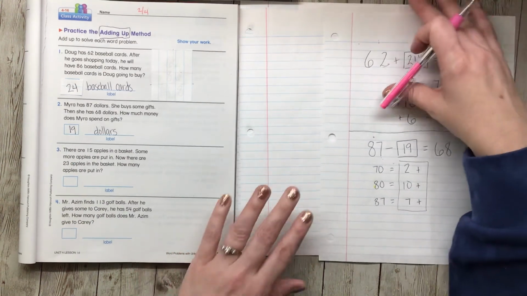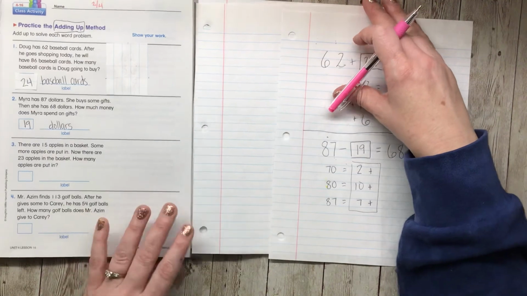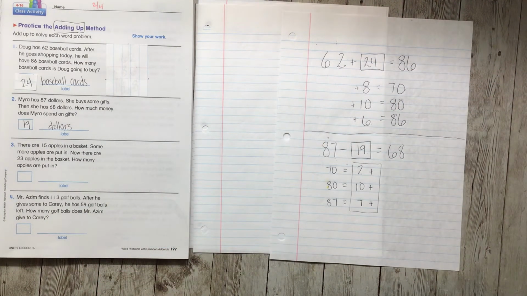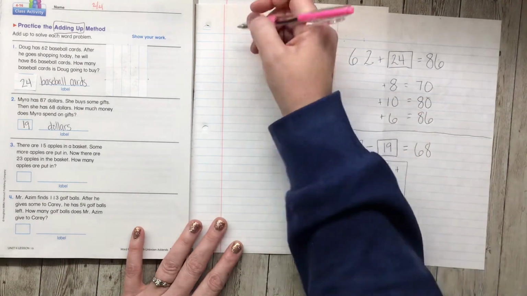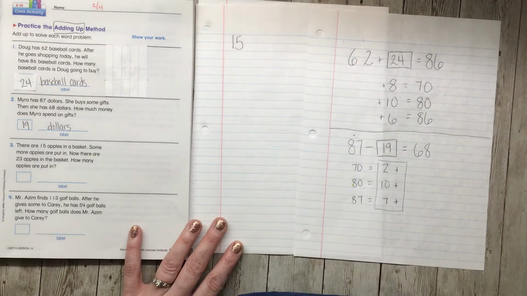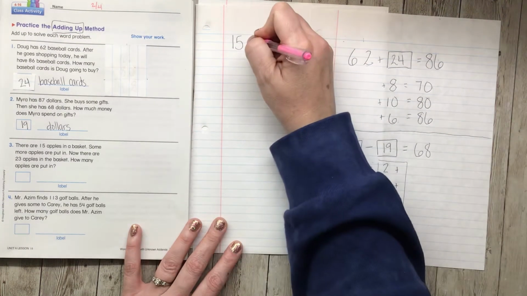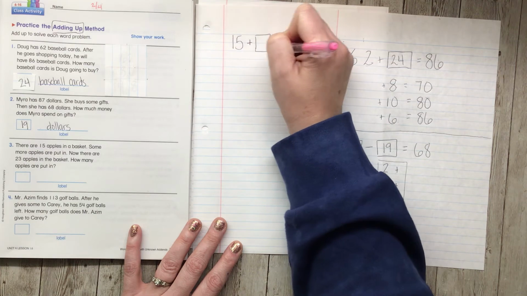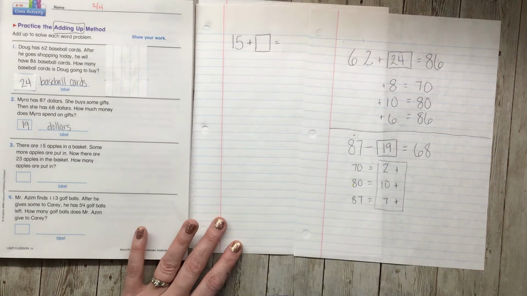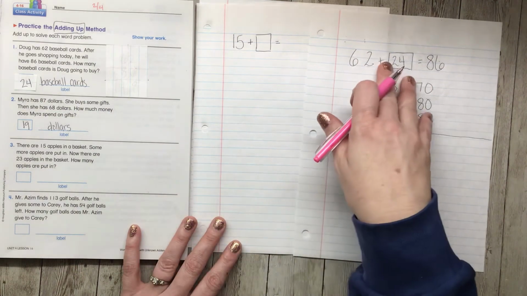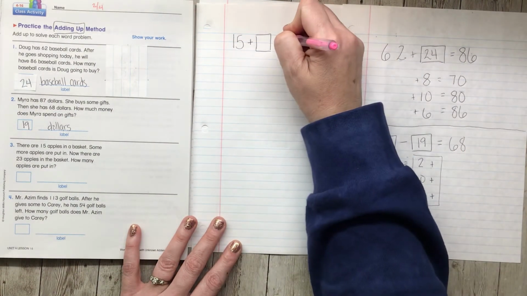All right, number 3 says there are 15 apples in a basket. So how many do we start with? 15. Some more are put in. Oh, they added some more in, but we don't know how many. Some means mystery box. Now there are 23 apples in the basket. How many apples are put in?